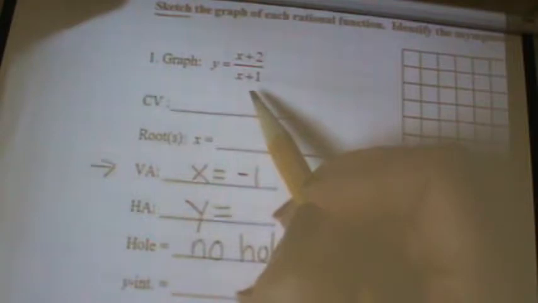For the horizontal asymptote, you look at the degree of the numerator and the degree of the denominator. If they are the same, you take the leading coefficient of the numerator over the leading coefficient of the denominator. So y equals 1 is your horizontal asymptote.